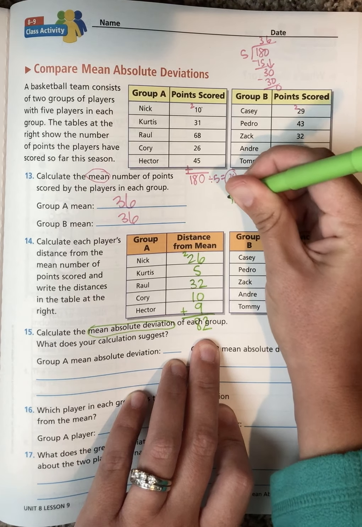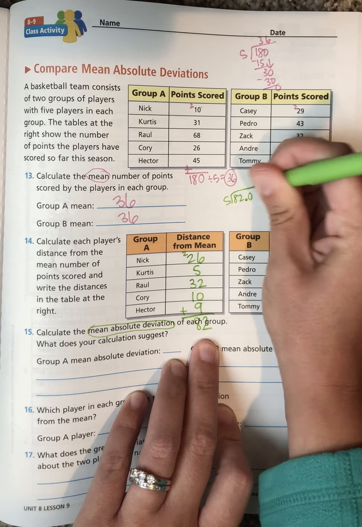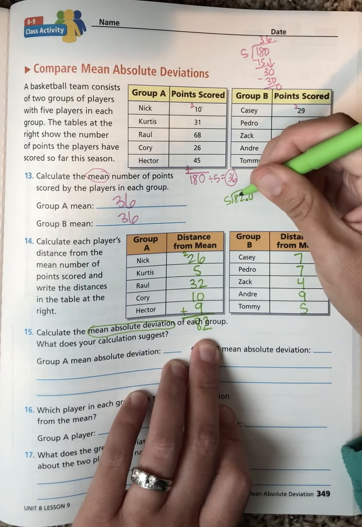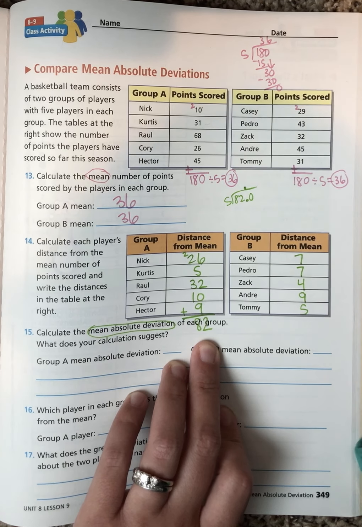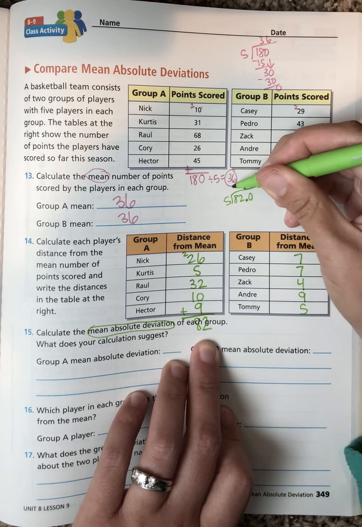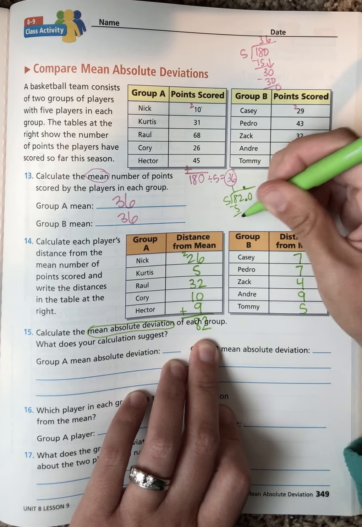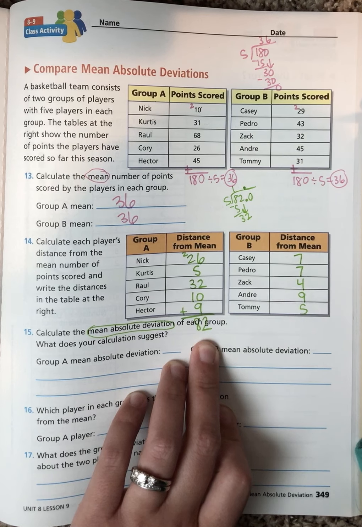So 82 divided by 5. I'm going to put a 0 up here, a decimal, because I know 82 is not divisible by 5. So if there's a decimal in the house, you raise it to the roof. 5 goes into 8 one time. 1 times 5 is 5. Subtract, we get 3. Bring down my 2.